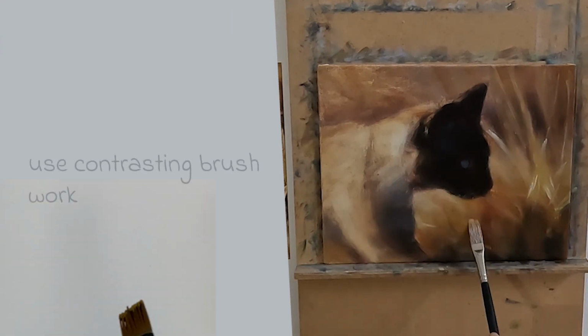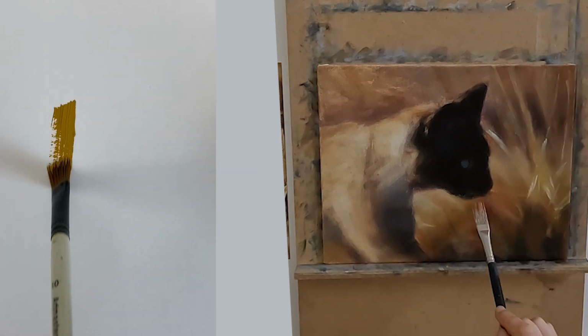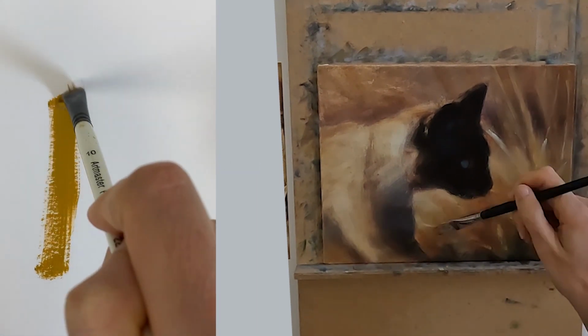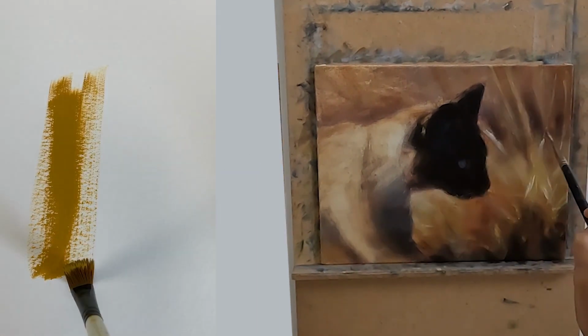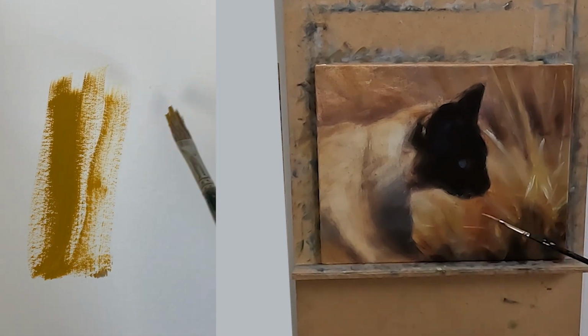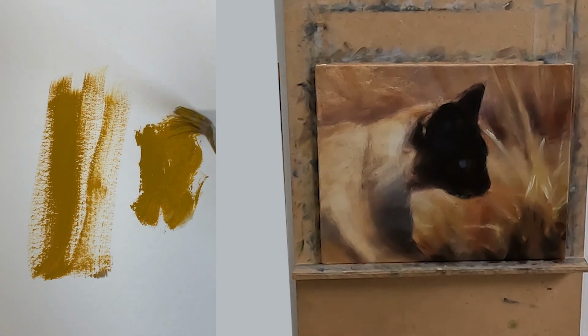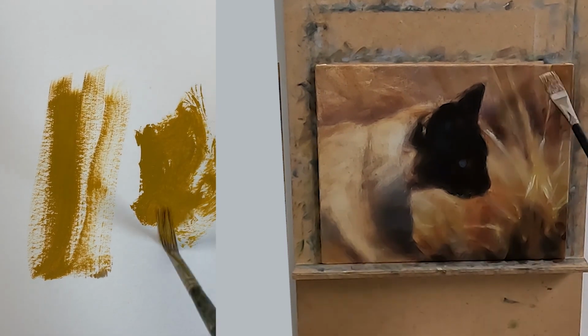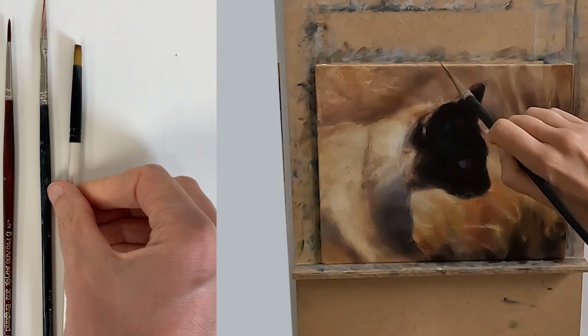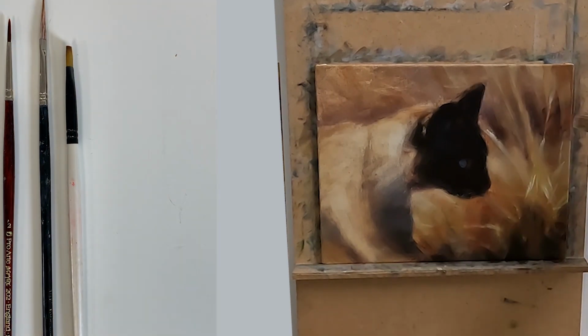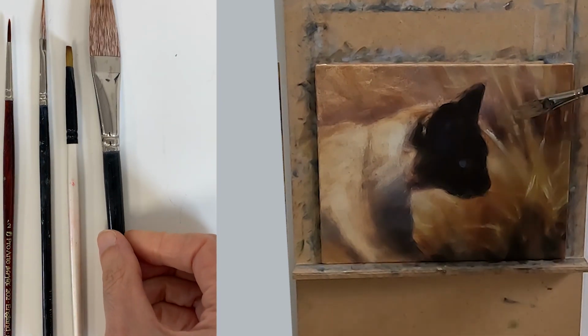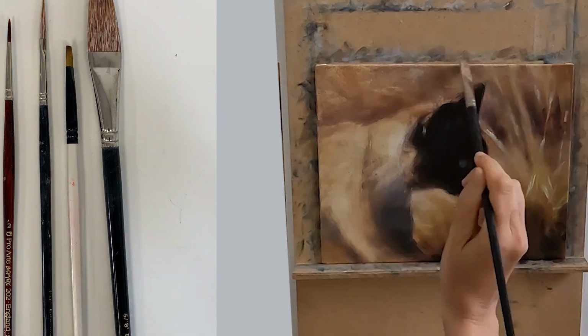Contrasting brushwork is also important in a painting. Think about all the different brushes you can use and the different marks they make depending on how you handle them and load them up with paint. Never use the same size brush to paint a whole painting. You need variety between big brushes and small brushes, soft brushes that will not lift paint off so easily, and harder brushes.